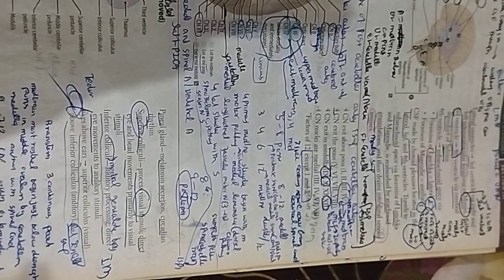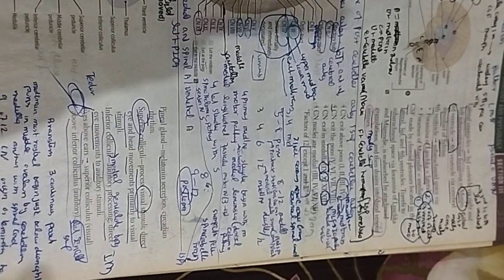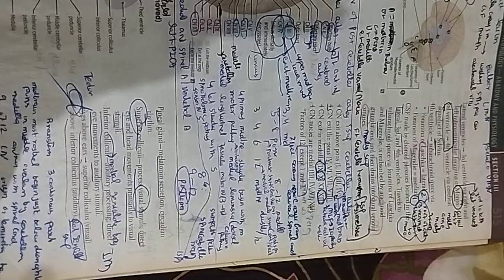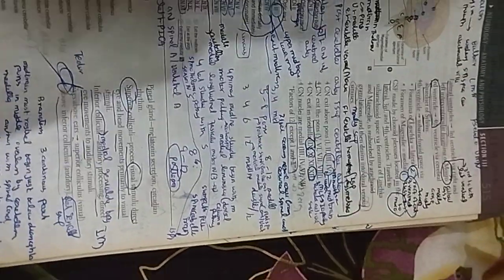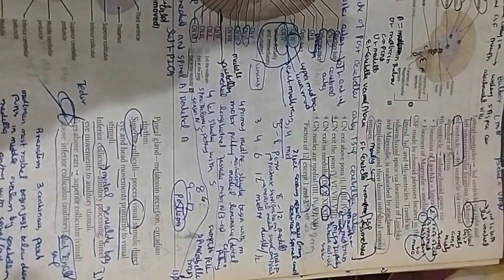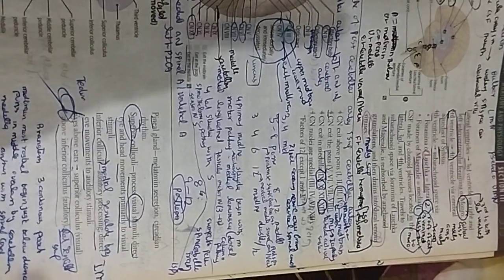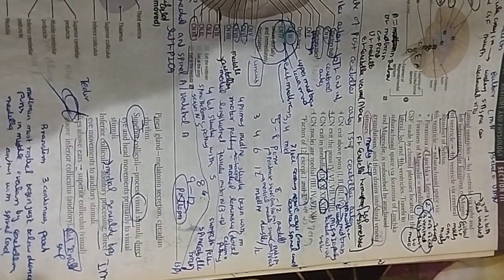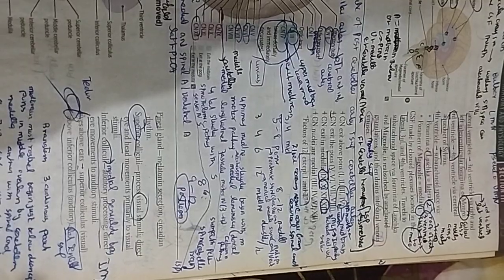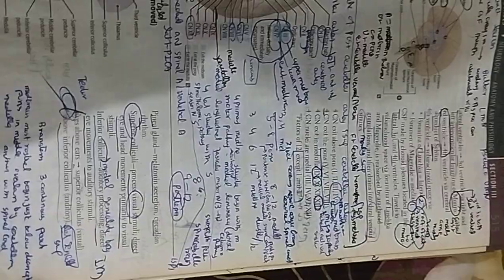So here I am going to teach you about strokes: how to localize a stroke, and how to recognize which artery is involved in what type of stroke. For recognizing the pattern of stroke, first we should know the location of the nerves, because they will help you diagnose where the site of lesion is.